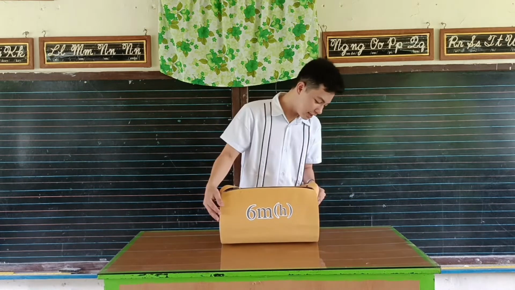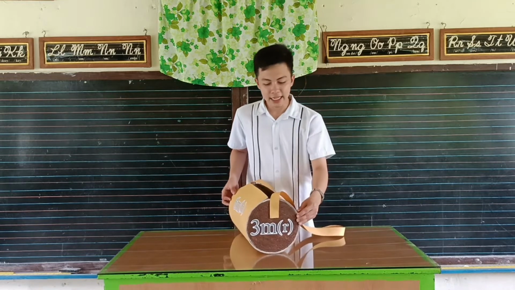For today, we will learn all about the surface area of a cylinder. So the first thing we need to do to determine the surface area of a cylinder is to get the radius and its height. So here, its height measures 6 meters and its radius measures 3 meters.